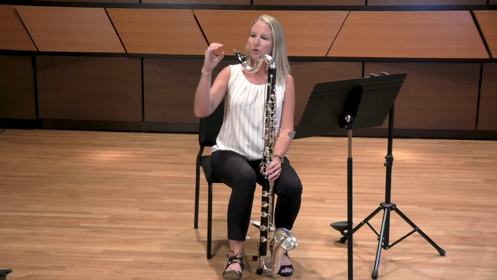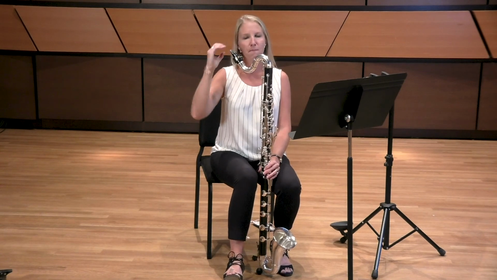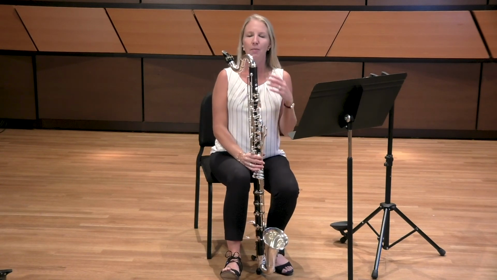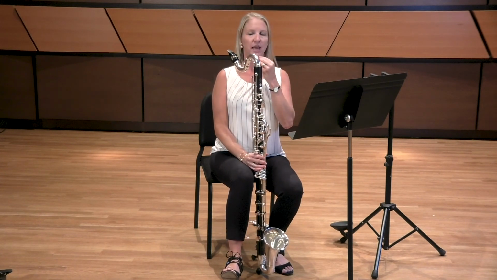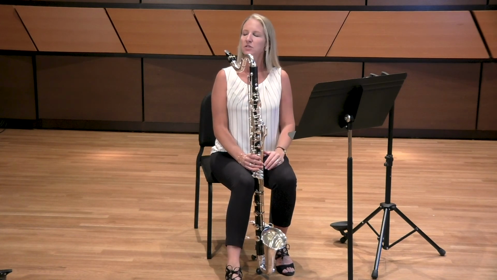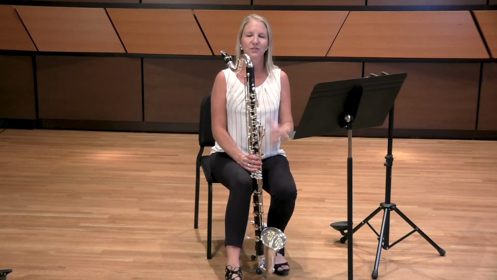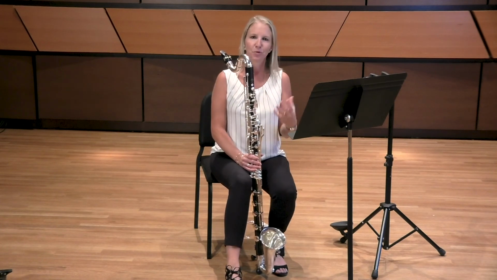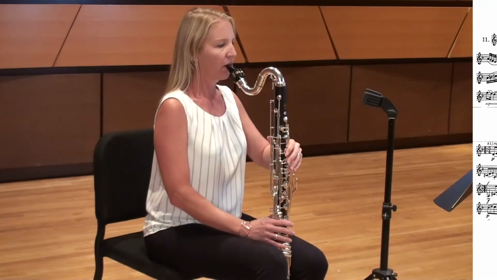Also, just a general note here, don't be afraid to put more mouthpiece in your mouth. I think a lot of times we get to the edge, and that can lead to a weak sound or notes not speaking clearly. So make sure that you're putting enough of the mouthpiece in your mouth to help get the supported sound that you want.